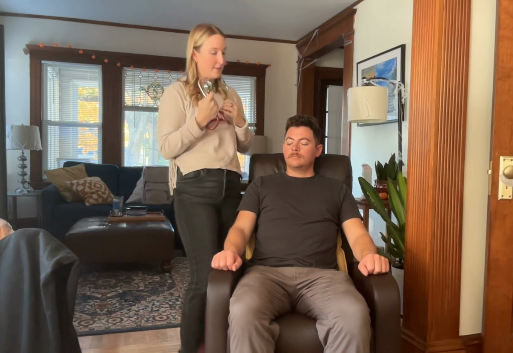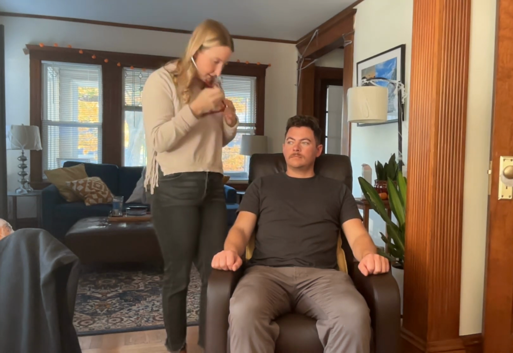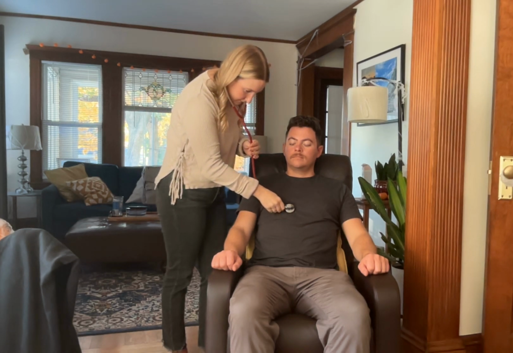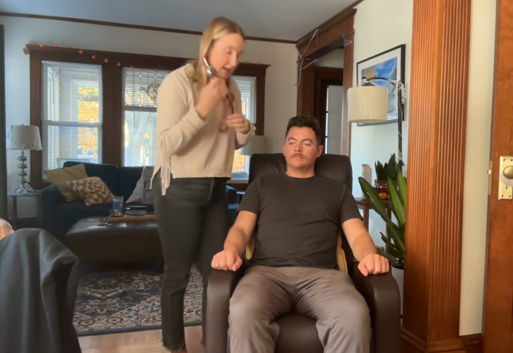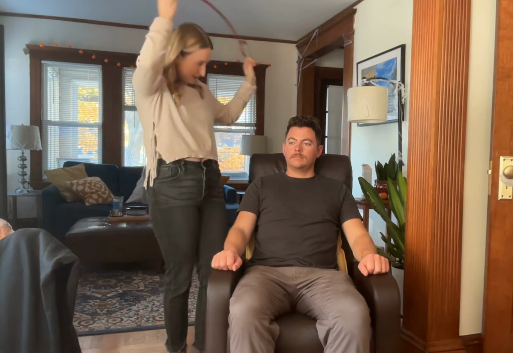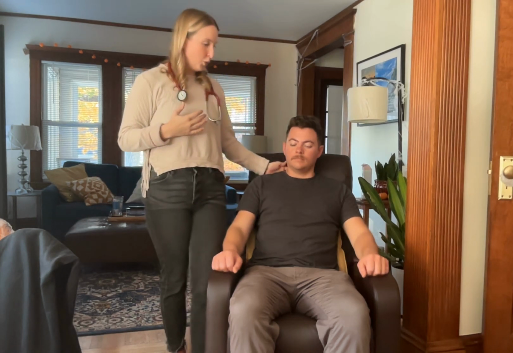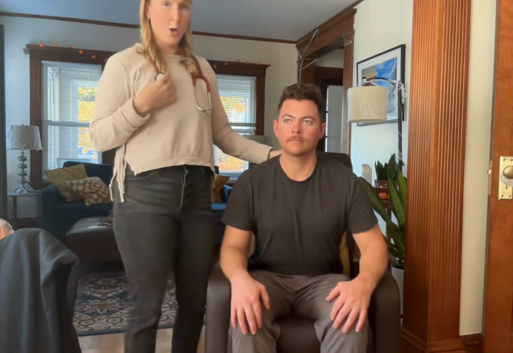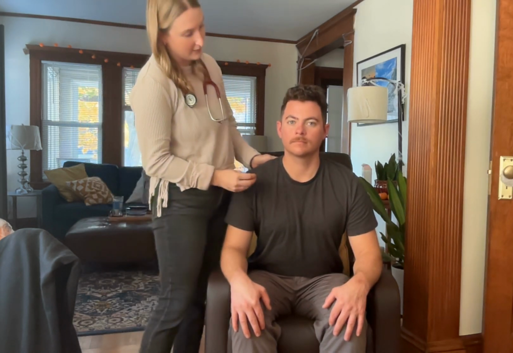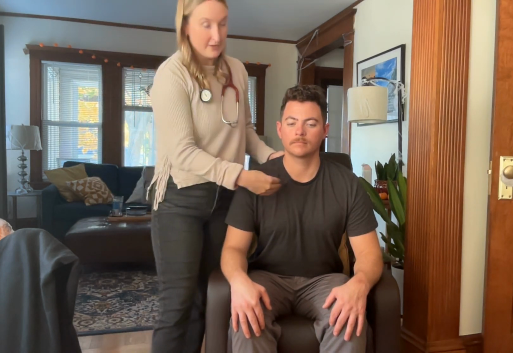I will then listen at the lower right sternal margin to hear for right-sided murmurs. And I would listen with both the diaphragm and the bell. Finally, I'd have the patient lean forward to bring the heart closer to the chest wall, and I would once again listen to all of those heart regions that I just identified with both the diaphragm and the bell.